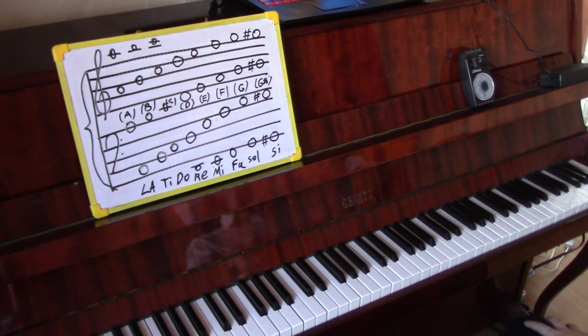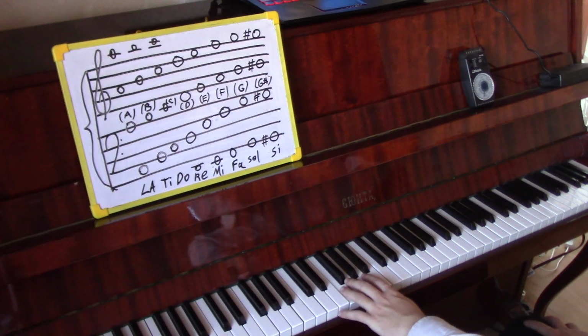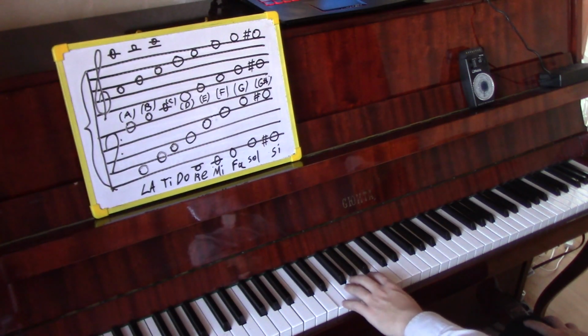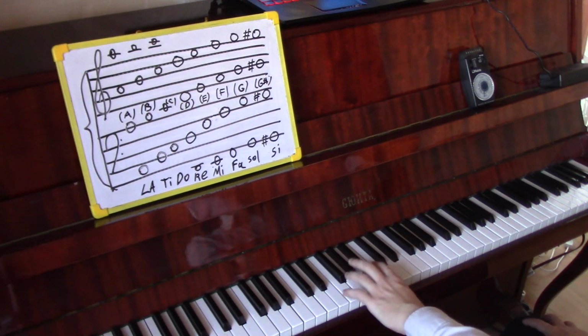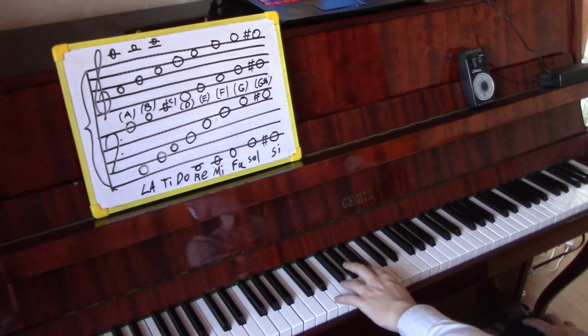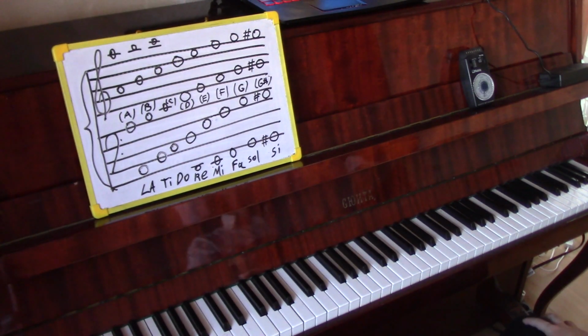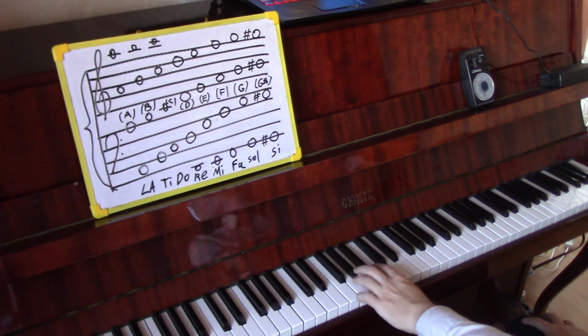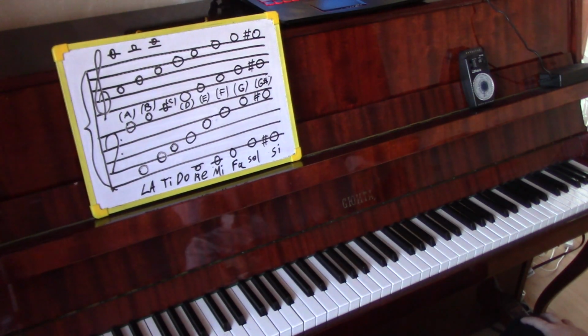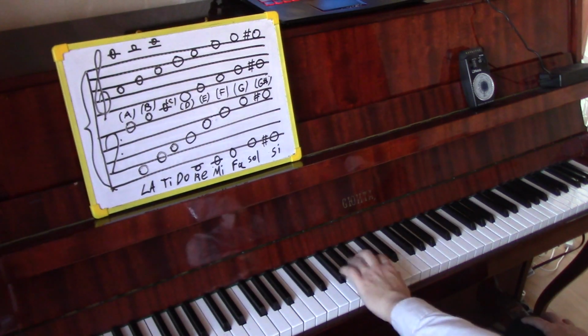And then Fa, Sol, La, Ti, Fa, Ti. That's another tritone, which is another augmented fourth. We're only doing fourths now. And then Fa, Si, La, Ti. Sol, La, Ti, Do, Sol, Do, perfect fourth. Si, La, Ti, Do.